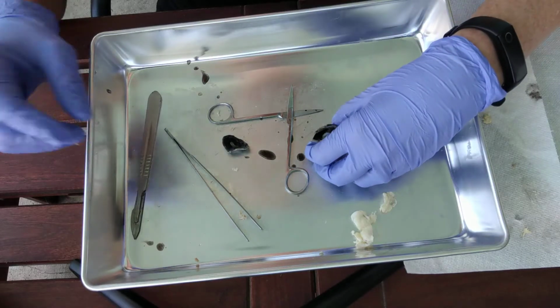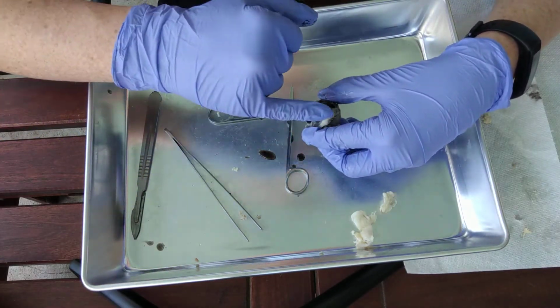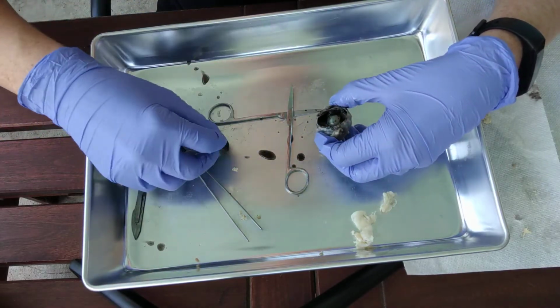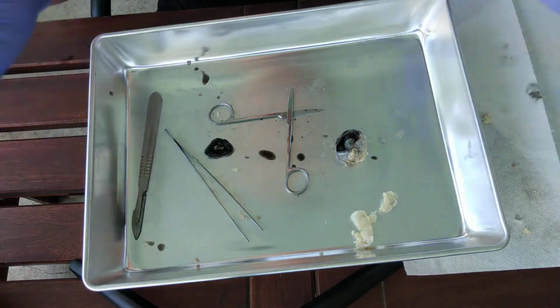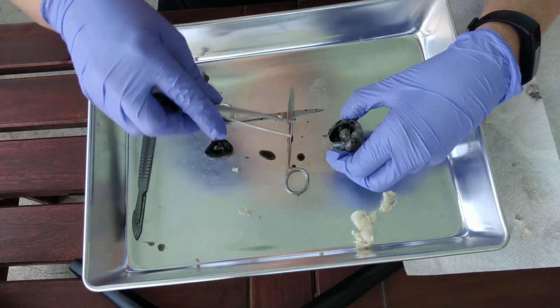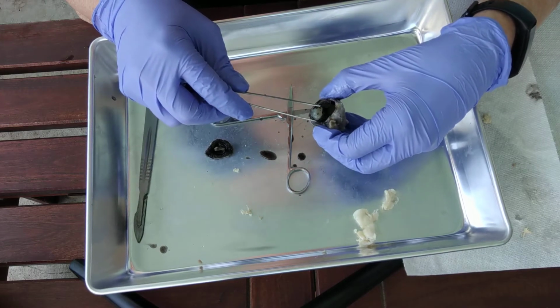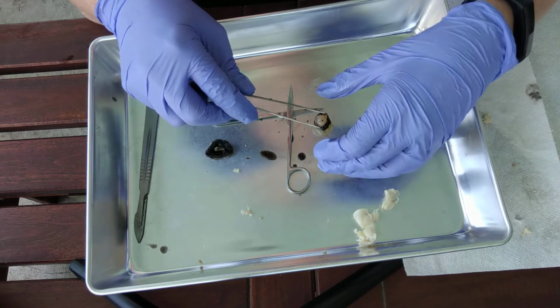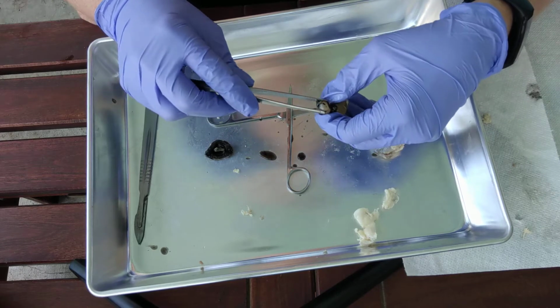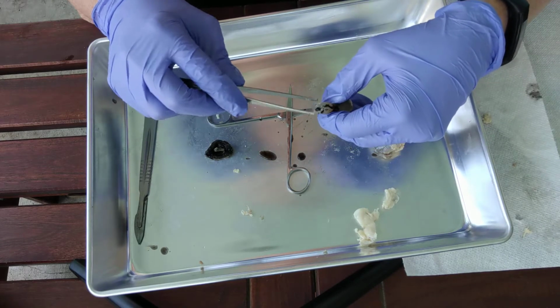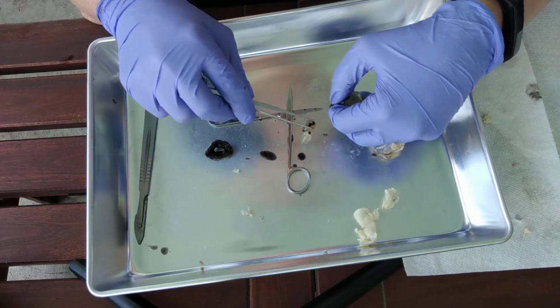Okay, so at this point I have cut around the cornea and I have removed the anterior segment so that we can start to look at the structures inside. The first thing I want to point out is this right here. Ooh, and vitreous humor comes with it. This right here is the lens. Okay, try to clean off the rest of the goop off of it.